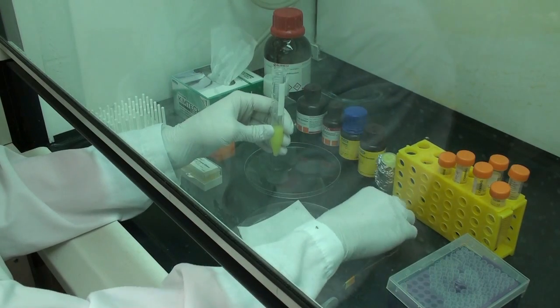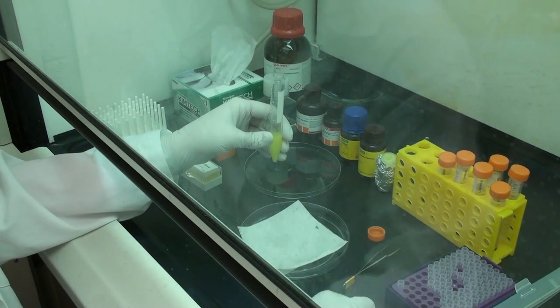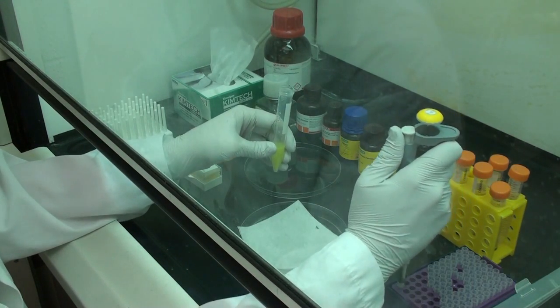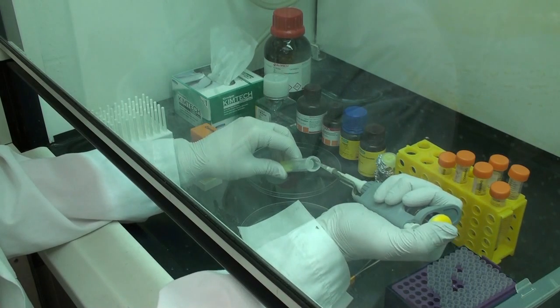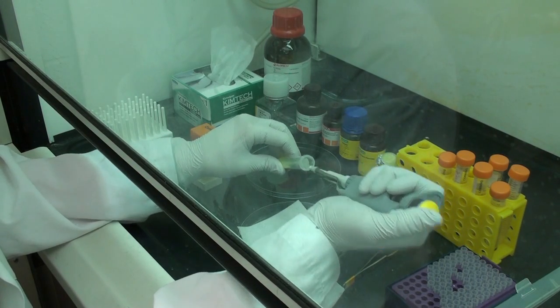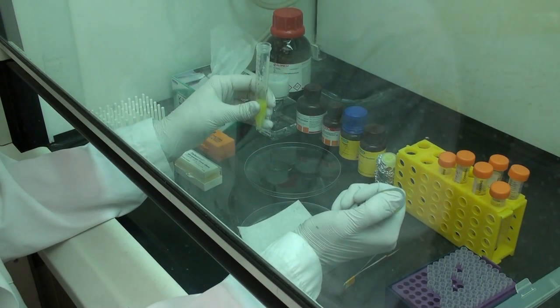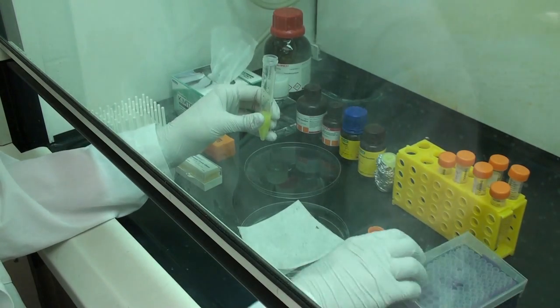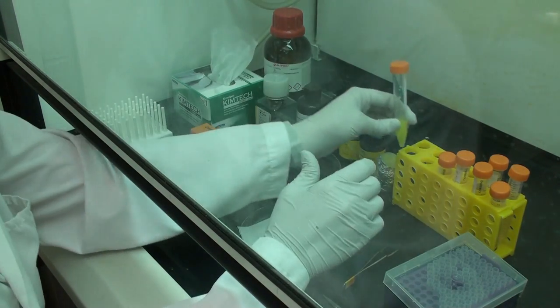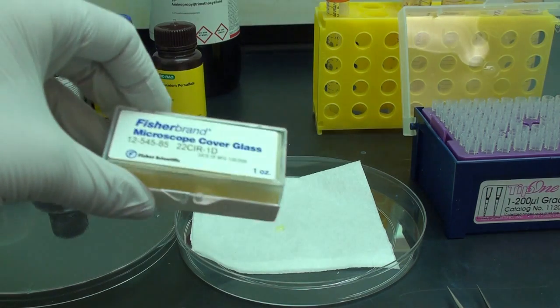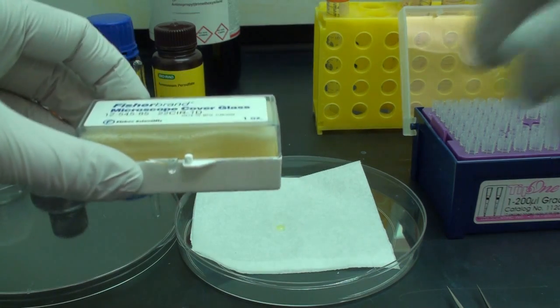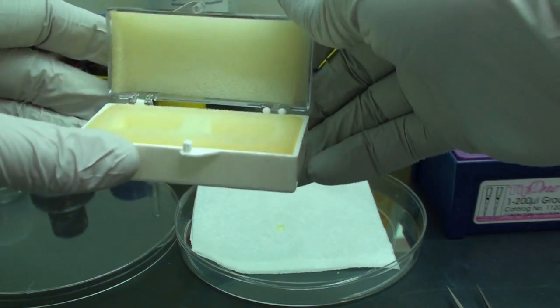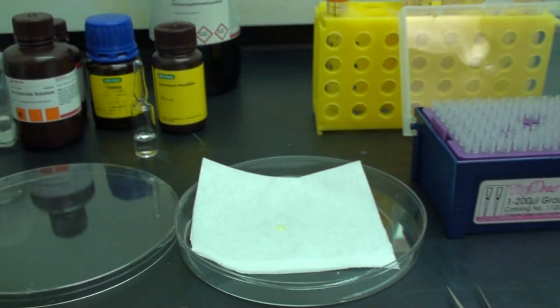We will pipette out the required quantity of the mixture on the glass cover slip. Next, we will add a round glass cover slip on top of the gel to make sure the surface is planar. This also helps in controlling the thickness of the gel.